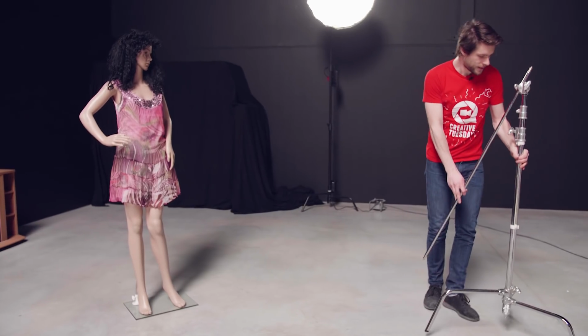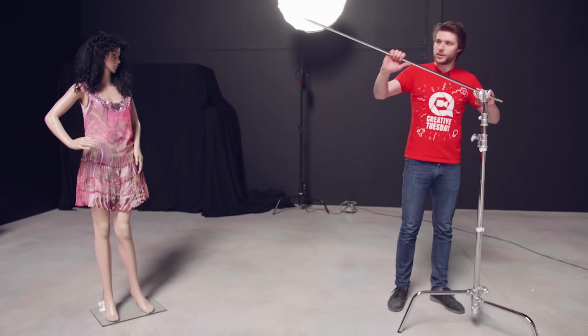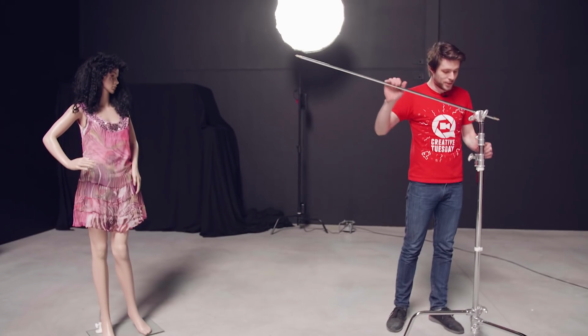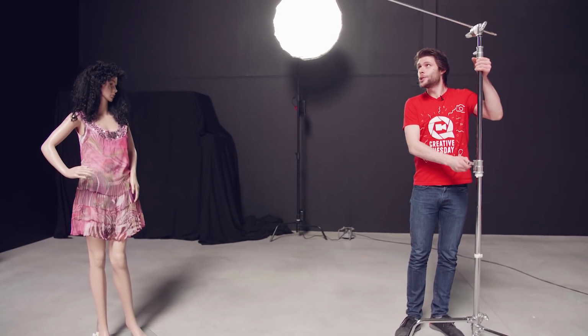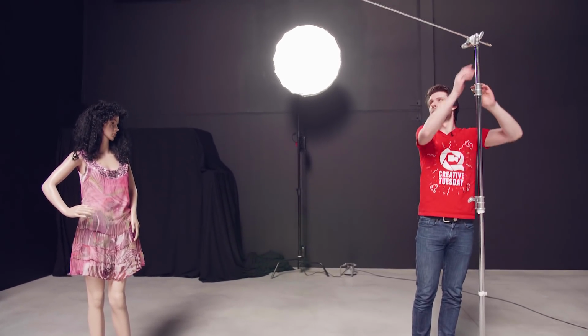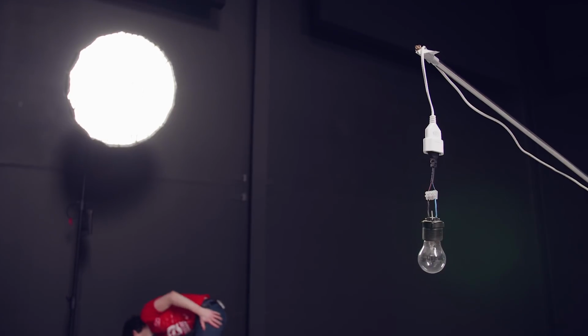So I'm using a C-stand for this, guys, because it's just easier and convenient. We have these laying around in the studio. But be creative. Find any way to hang up your light bulb. It doesn't matter how you do it, just as long as your light bulb is hanging somewhere.